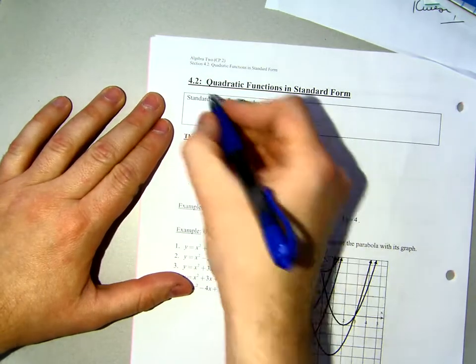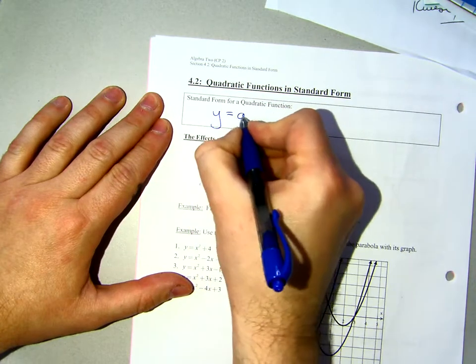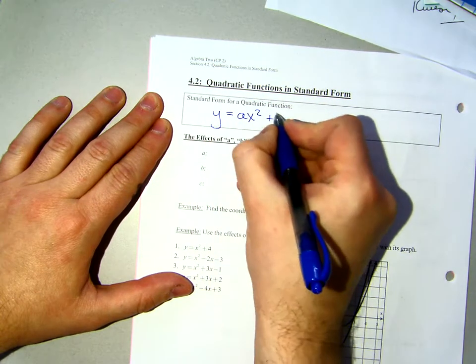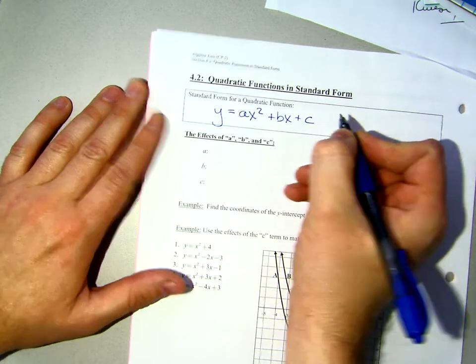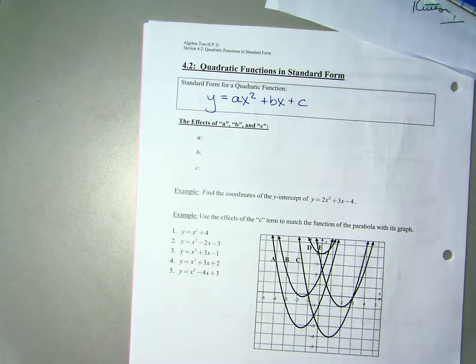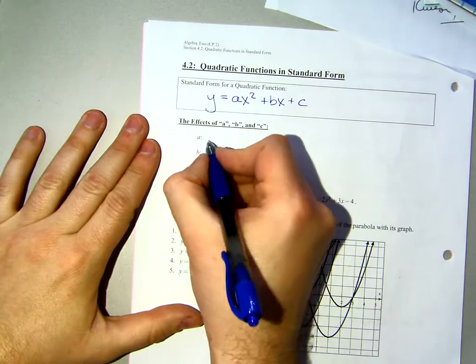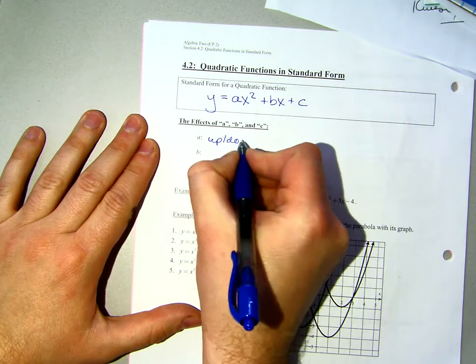We already put this on the board, but standard form, just so I can fill it in, is y equals ax squared plus bx plus c. As we just saw on the computer, the a value was the exact same thing it was last time. The a value tells us, is the parabola opening up, down? Is it wide? Is it narrow? All that stuff.